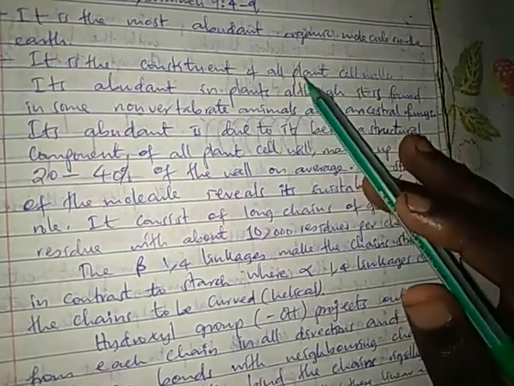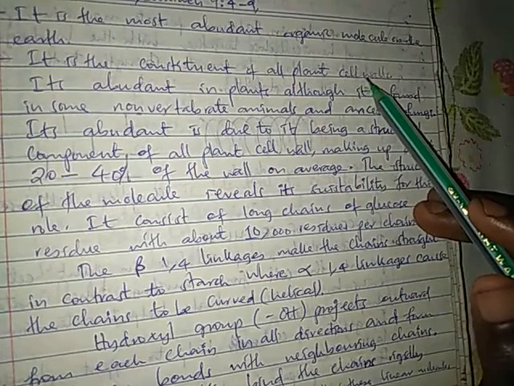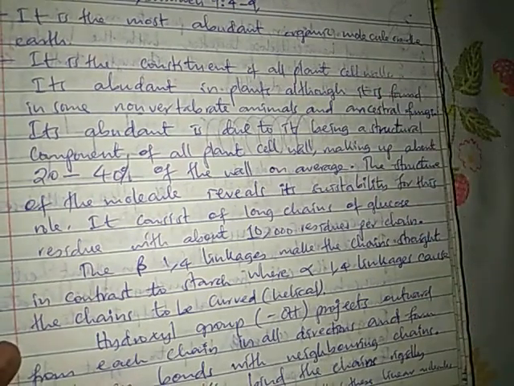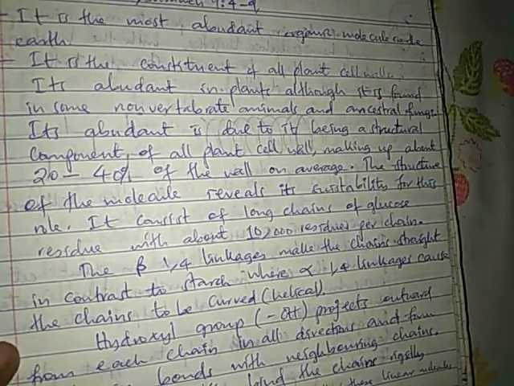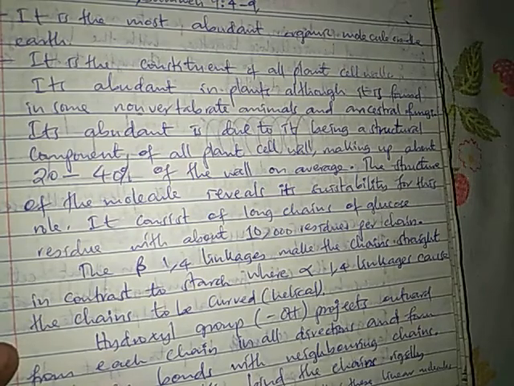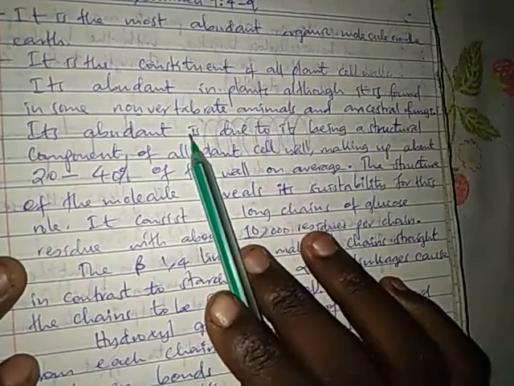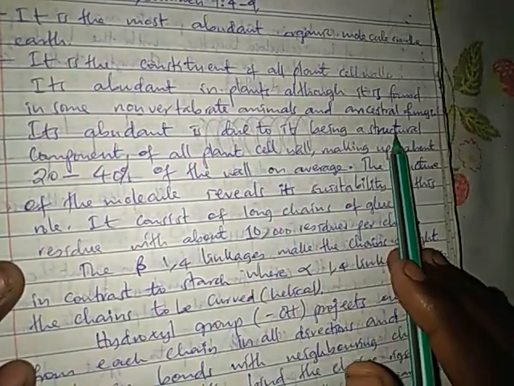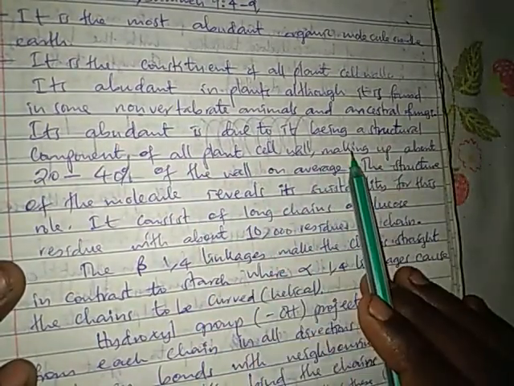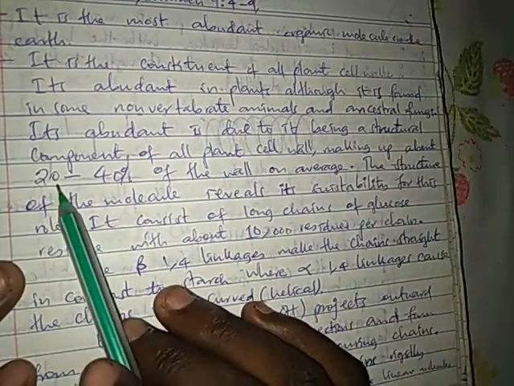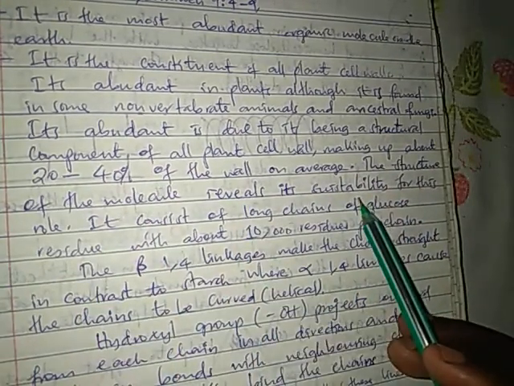It is a constituent of all plant cell walls. It is abundant in plants, although it is also found in some non-vertebrate animals and fungi. It is abundant due to its being a structural component of all plant cells, making up about 20 to 40% of the wall on average.